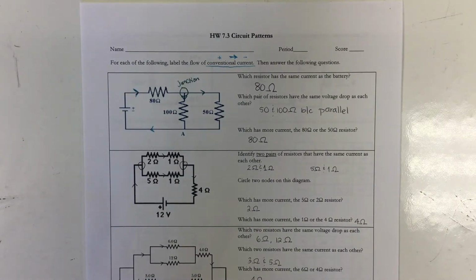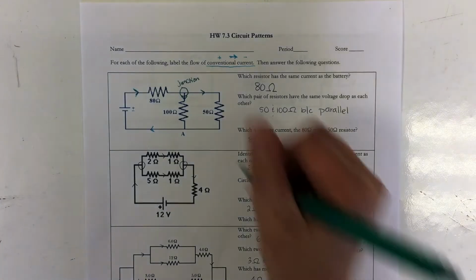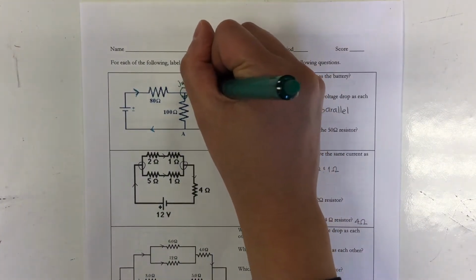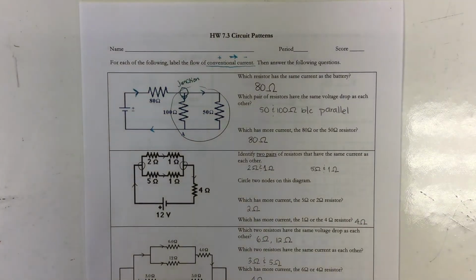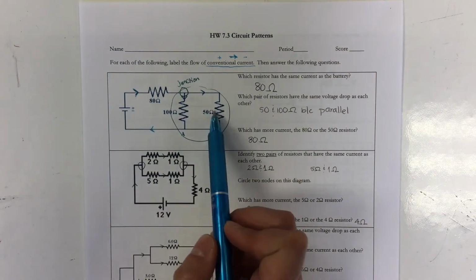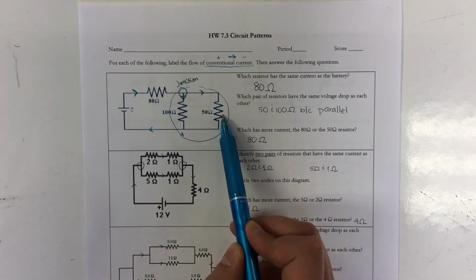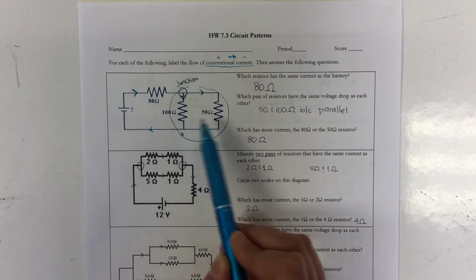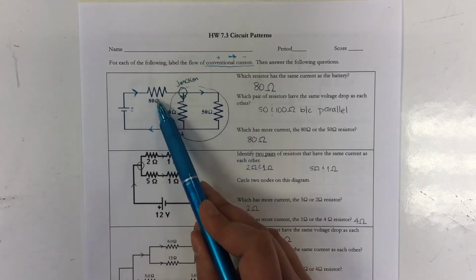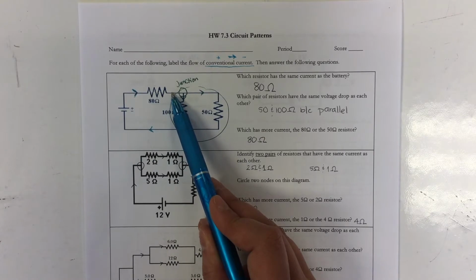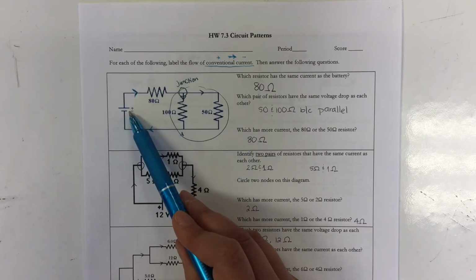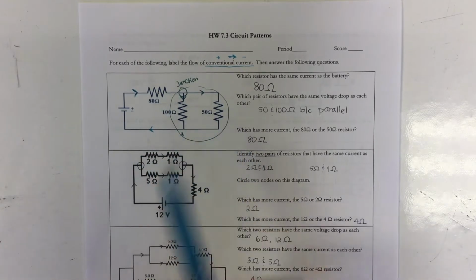Okay, the 50 and the 100 have the same voltage drop as each other because they're in parallel. I tend to circle things in parallel so that we can identify that they're the same voltage drop. Oh, and going back to current, the 80 has more current than the 50 because imagine if 100 amps go in, some go to the 50 and some go to the 100, so the 50 must have less than the original incoming current. 80 has the same current as the battery and more current than either the 50 or the 100.